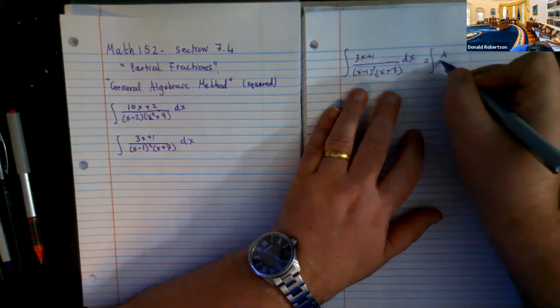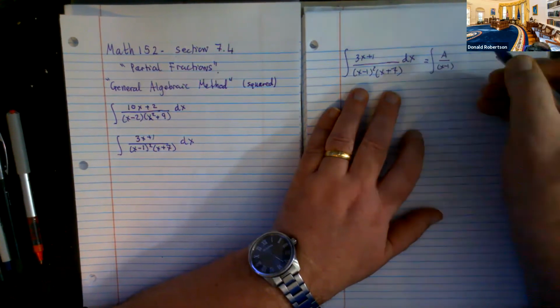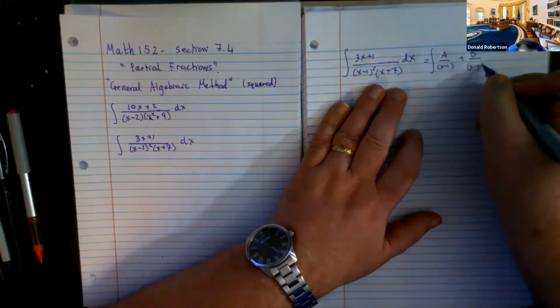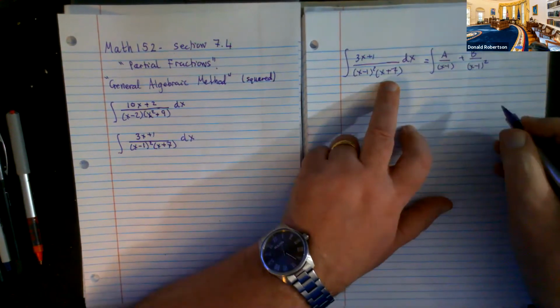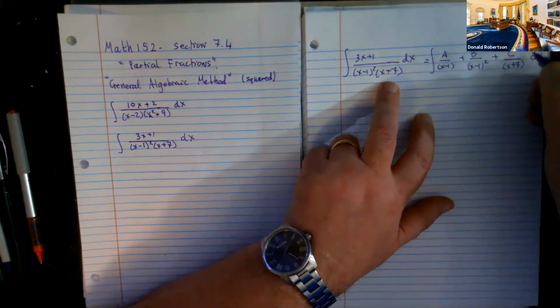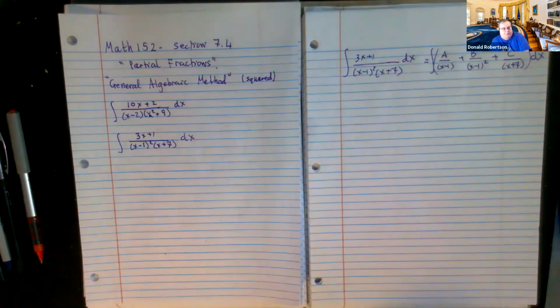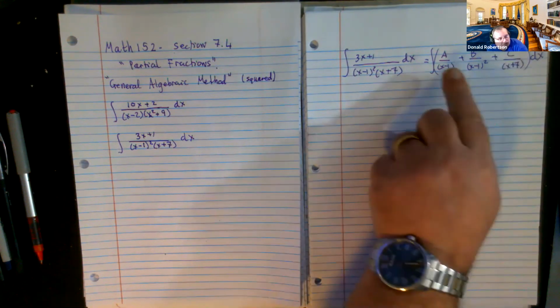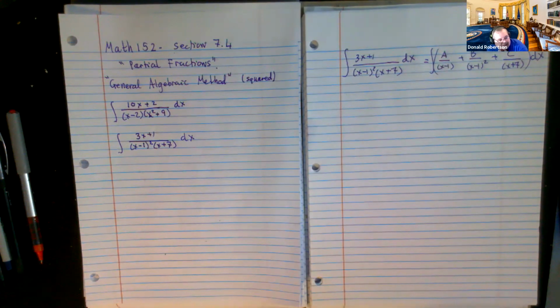You get A over x minus 1, which most people might pick. And then you have B over x minus 1 squared, which more people would pick. And then you'd have C over x plus 7 that I think everybody would pick. But do you notice that there's 3 terms, not 2? And in particular, have you noticed that the x minus 1 squared generates 2 distinctly different fractions? And that's important to do this process.